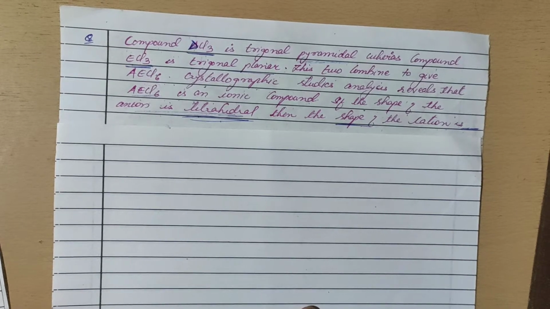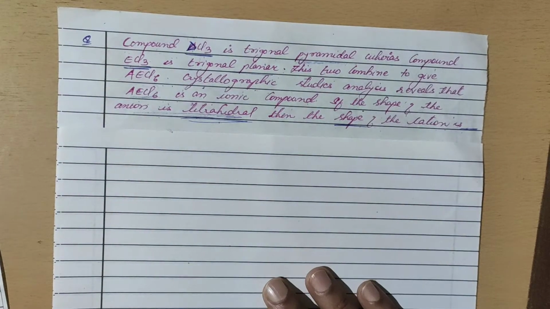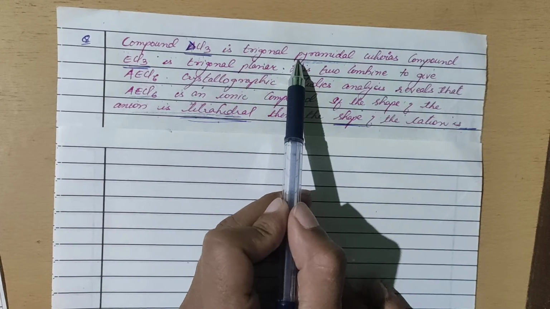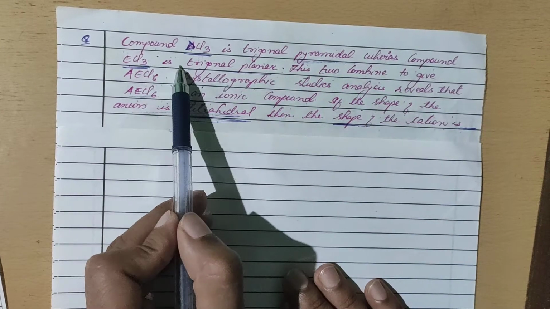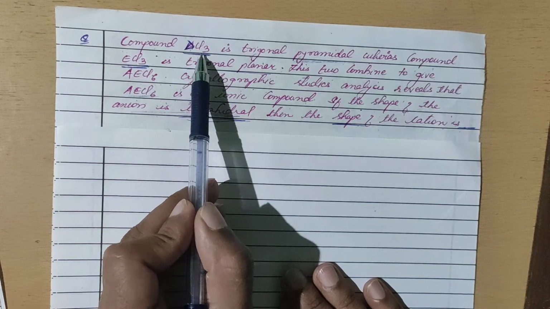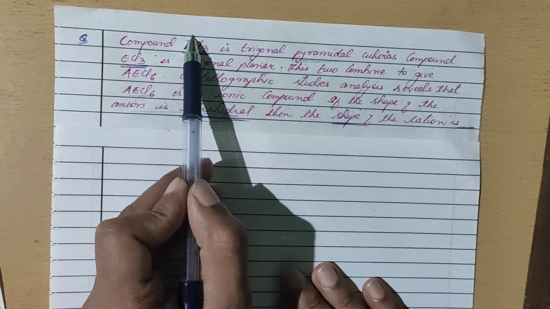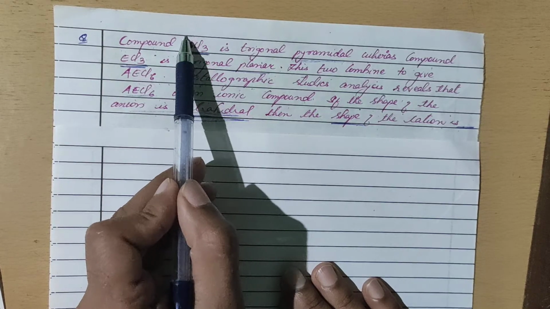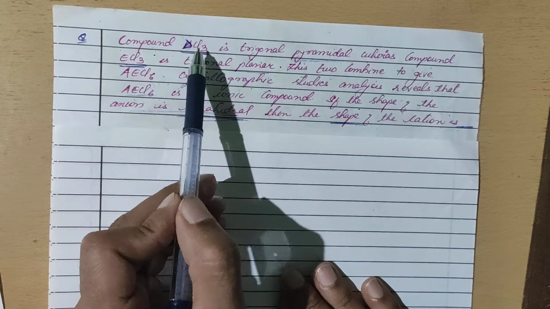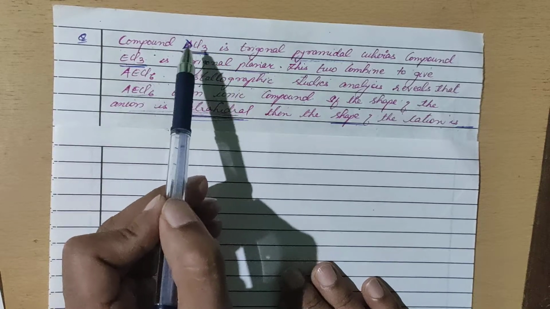Hello students, today we are going to discuss one very interesting question which is based on VSEPR theory. The question is: compound DCl3 is trigonal pyramidal whereas compound ECl3 is trigonal planar. So from here we can say that the central atom D will have one lone pair. I hope you already know the concept of VSEPR theory, otherwise we will not be able to solve this question because VSEPR theory is a prerequisite for it.